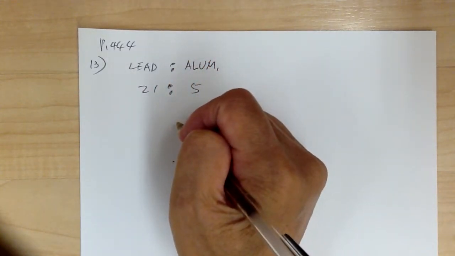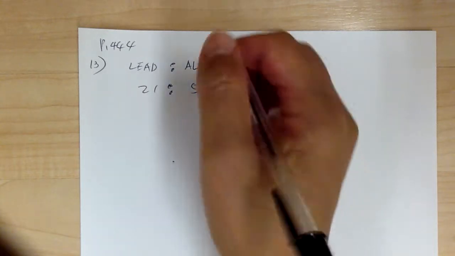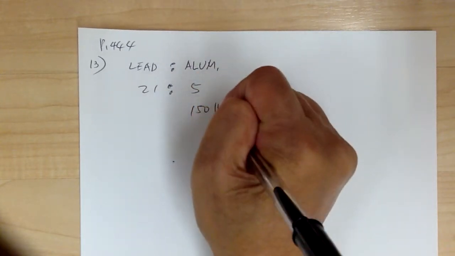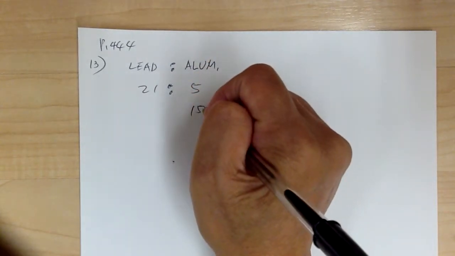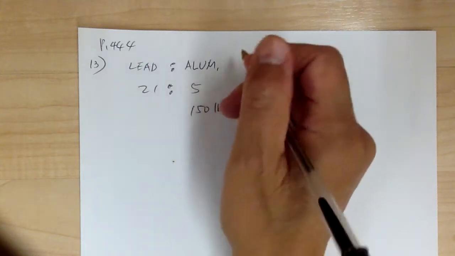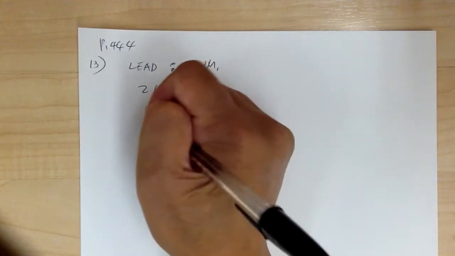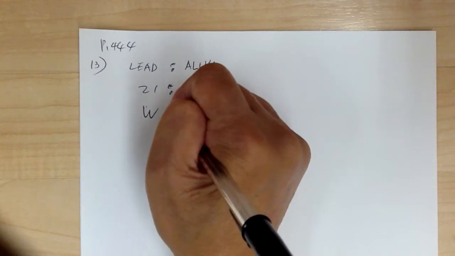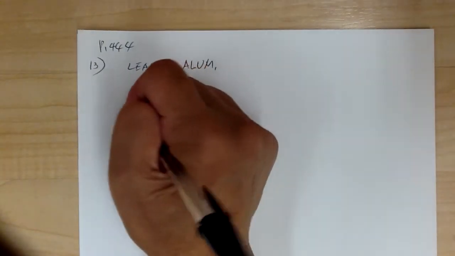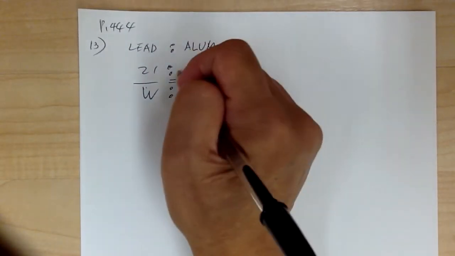It says if an aluminum bar weighs 150 pounds, what will the lead bar of the same size weigh? So I'm going to call the weight W. Make it into an equation and you can cross multiply.